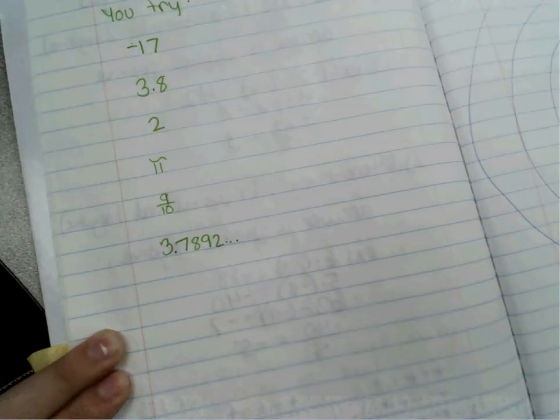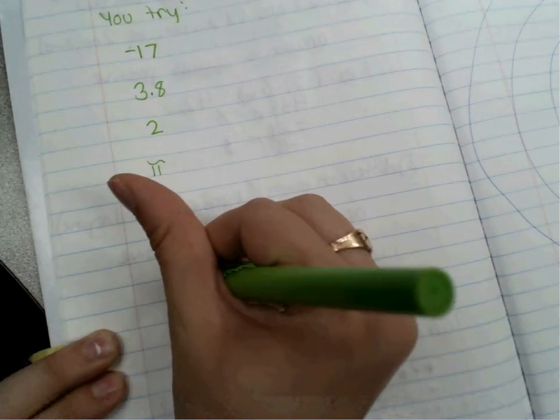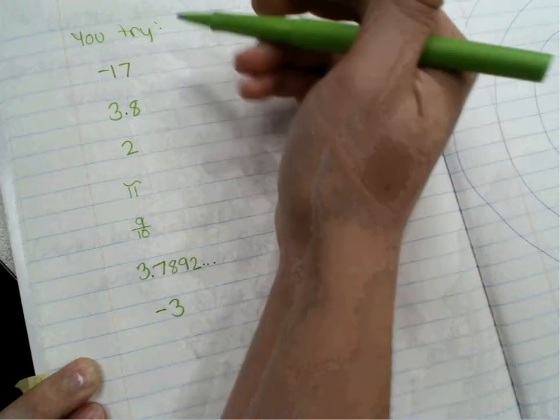It just goes on forever without a pattern. So, and actually let's add one more. Let's add -3. So looking at all of these numbers, let's just look at the first two together.